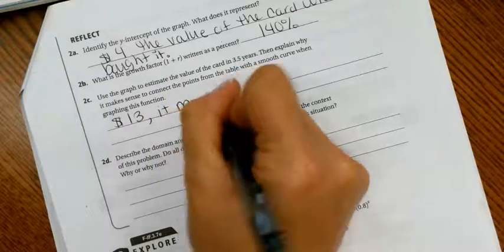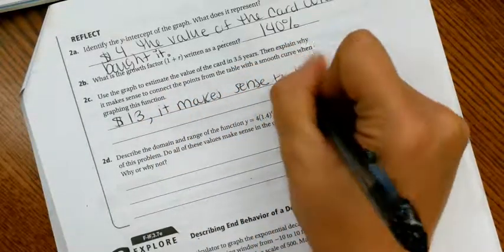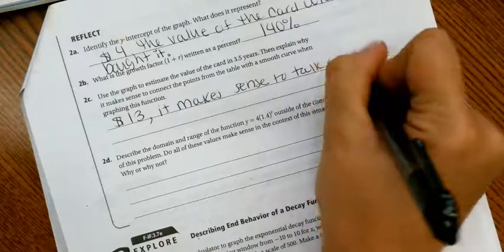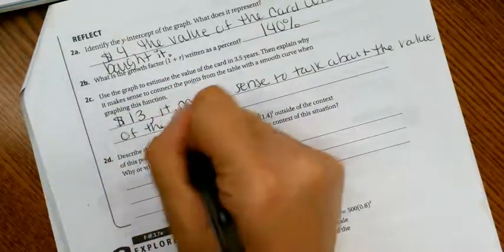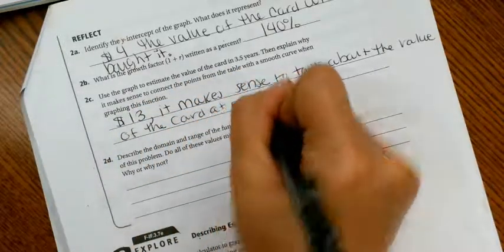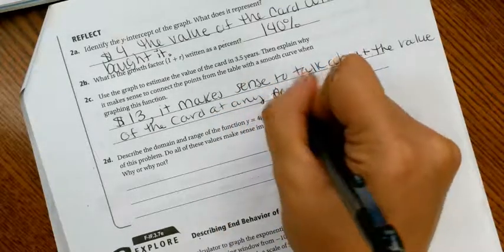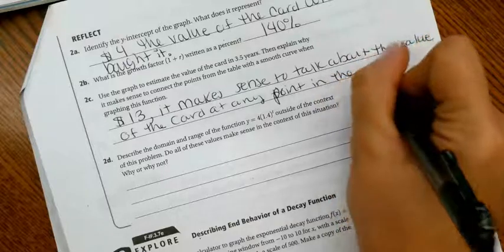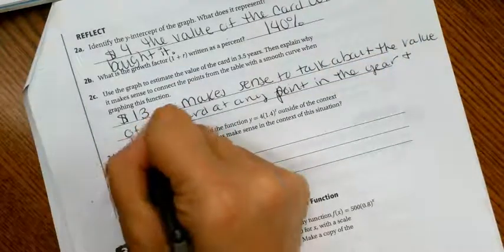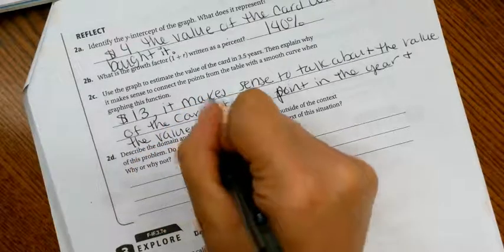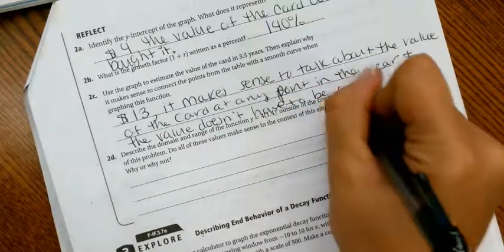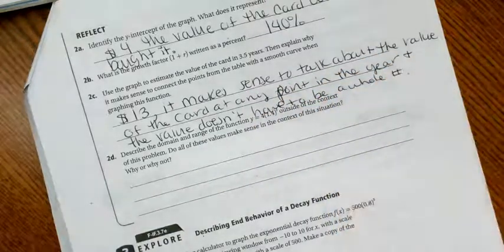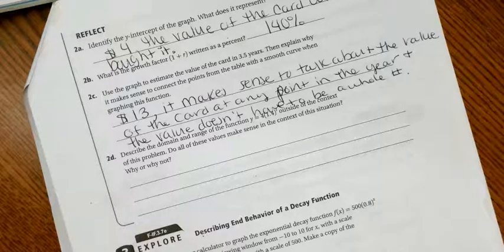It makes sense to talk about the value of the card at any point in the year, and the value doesn't have to be a whole number, right? It can have change. It could be worth $15.50. Like it has all those in-between points.